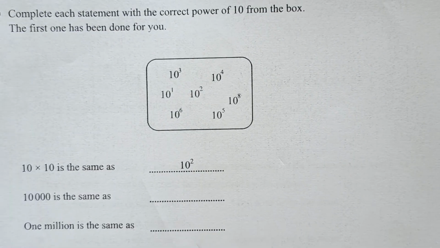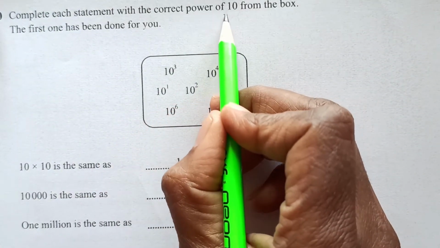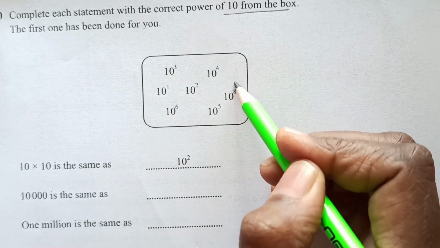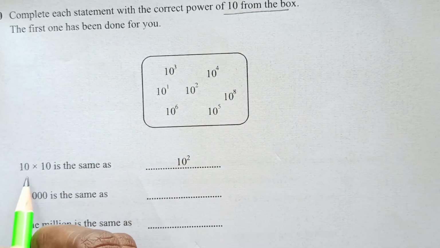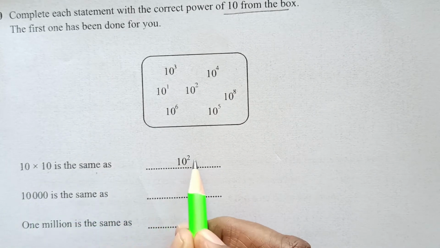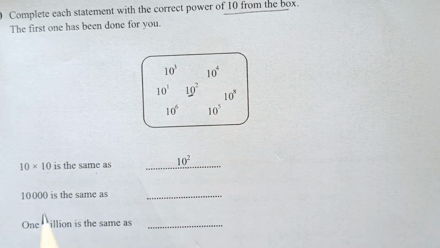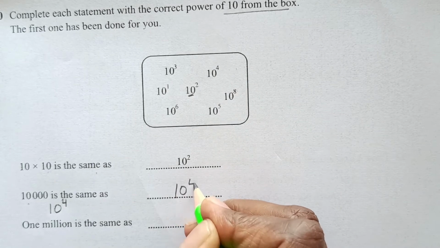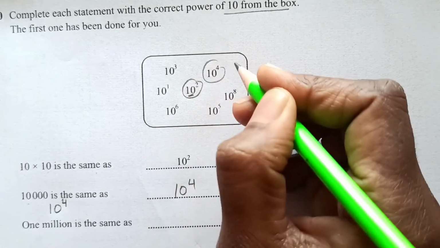Here we have another kind of question. Complete each statement with the correct power of 10 from the box. So we are taking powers of 10 from here. The first one has been done for you: 10 times 10 is the same as 10 power 2, so this one is used here. Now 10,000 is the same as... you see with 10, how many zeros do we have? 1, 2, 3 and 4. So we can put 10 power 4. So we have used this one and this one.